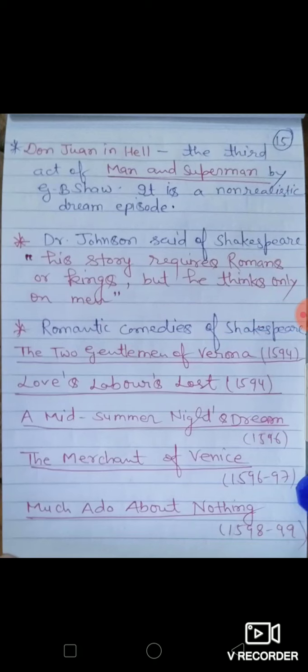There is one more thing which is connected with G.B. Shaw. He wrote one drama, a very philosophic drama. I should say the most philosophic one. The name of the drama is Man and Superman.